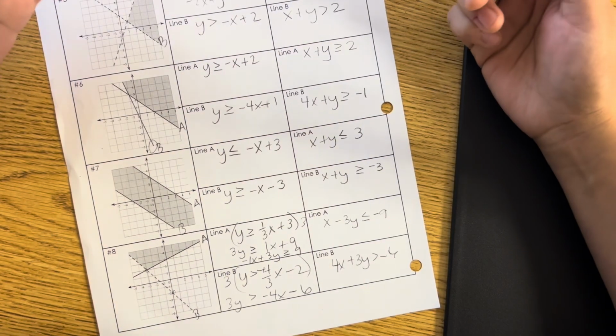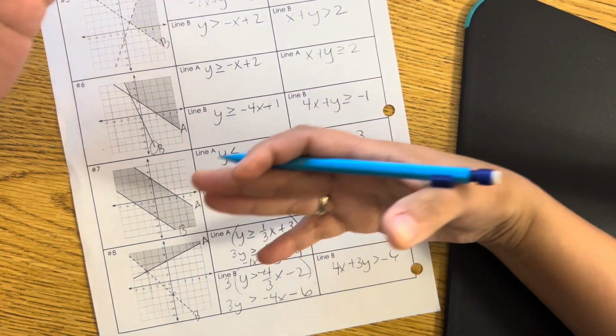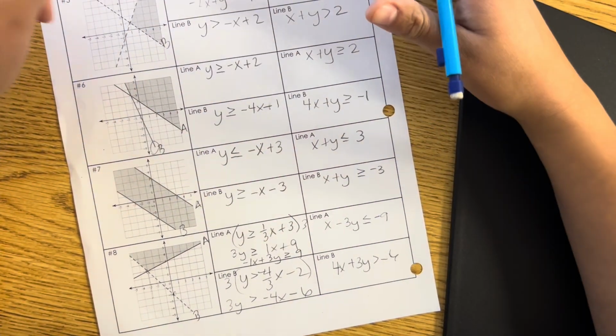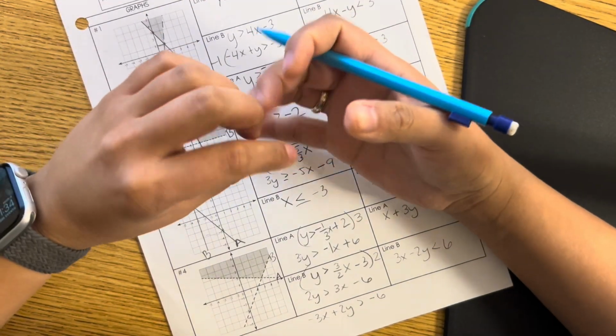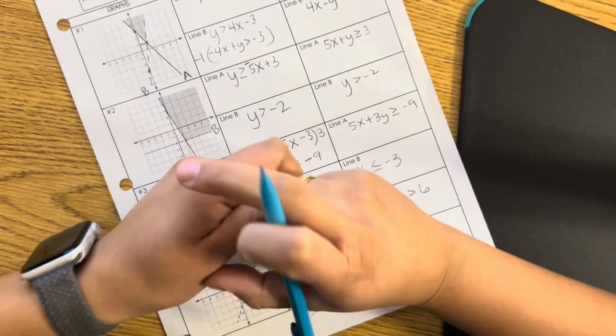You need to be prepared to write it in slope-intercept form and then convert it to standard, or just write it in slope-intercept form. Make sure you pay attention to whether it's a solid or dashed line and the shading region to determine if it's greater than or less than.